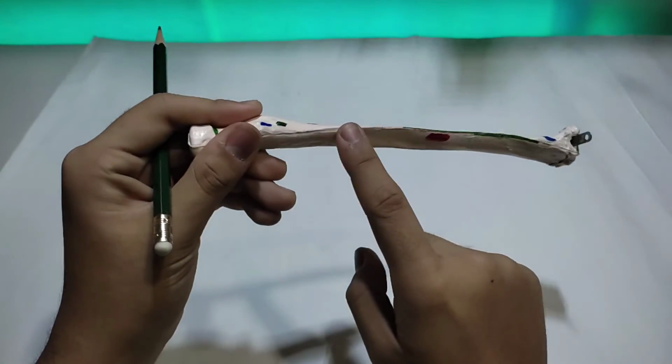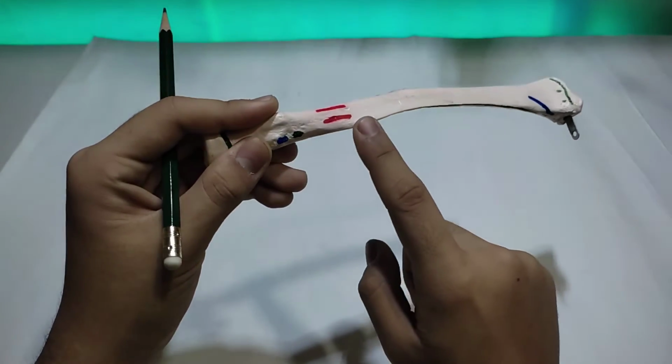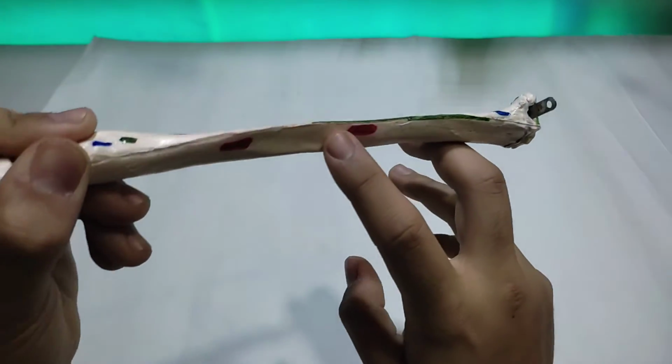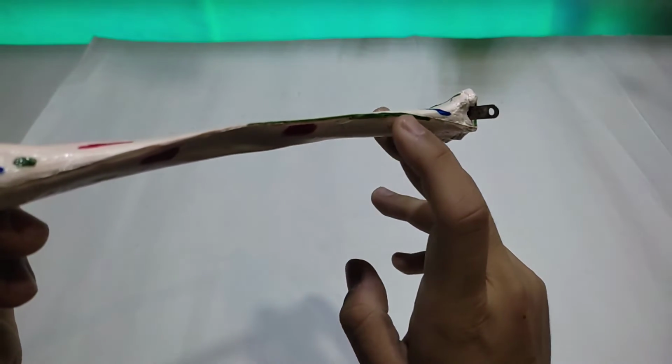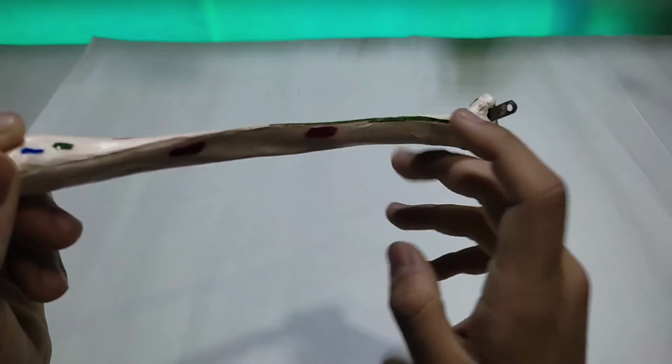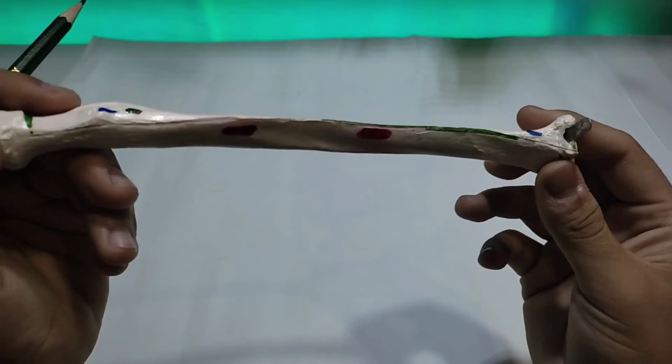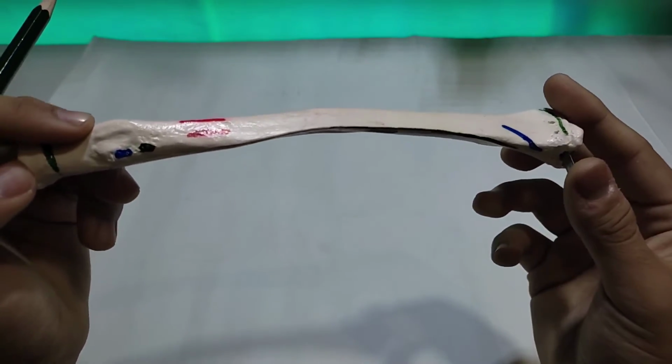As you can see, we have the medial sharp border called the interosseous border of the radius, and we have the attachment of the interosseous membrane on the lower half of the interosseous border.